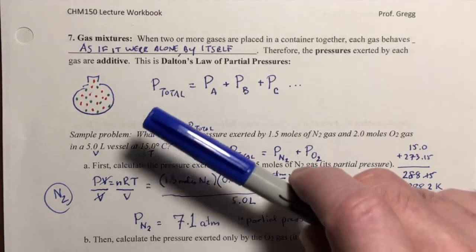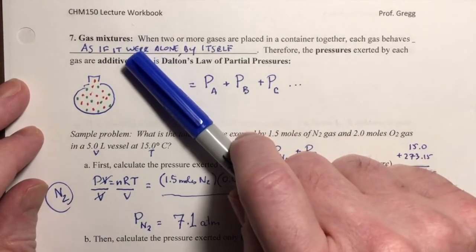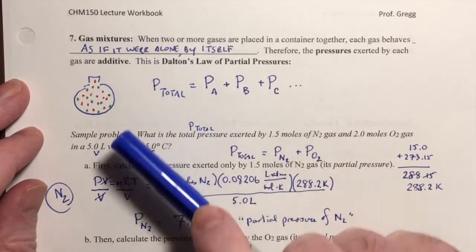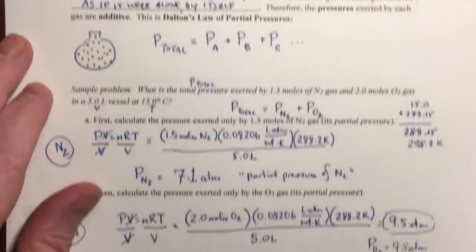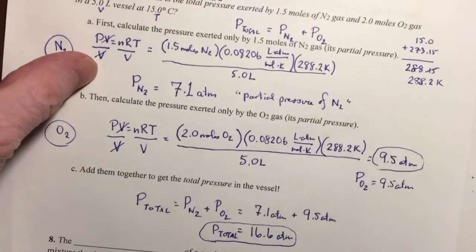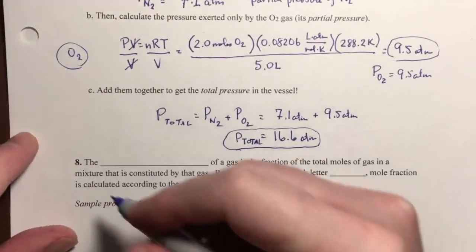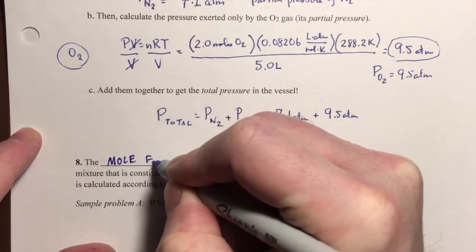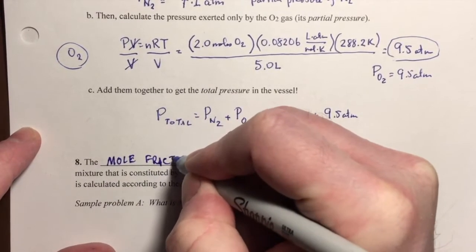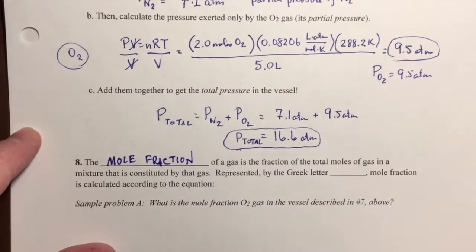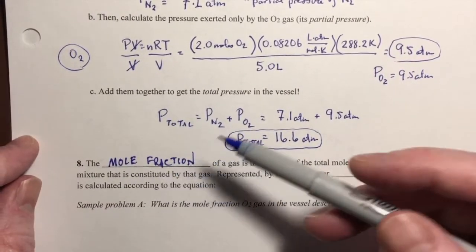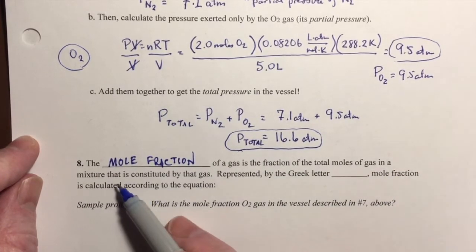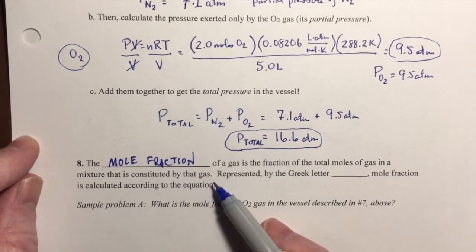Hello students. In this video we're going to expand on this concept of gas mixtures that we covered in our last video to talk about a concept called the mole fraction. So I'm going to go ahead and write that down, mole fraction of a gas. A mole fraction of a gas is the fraction of the total moles of a gas in a mixture that is constituted by that gas.